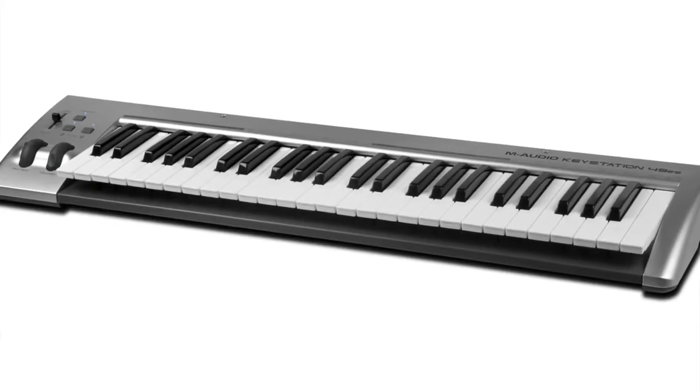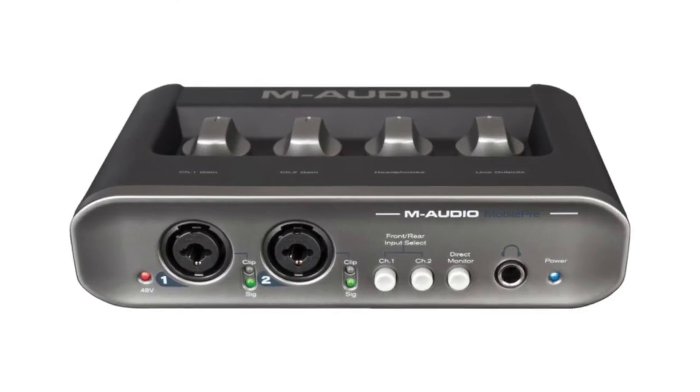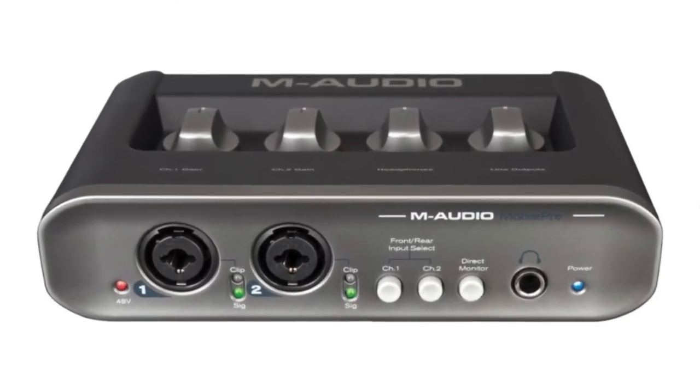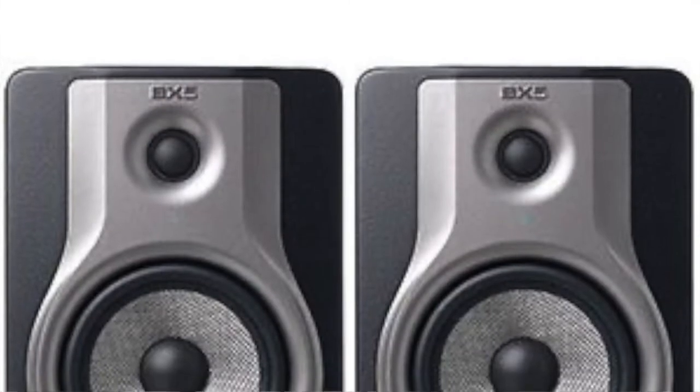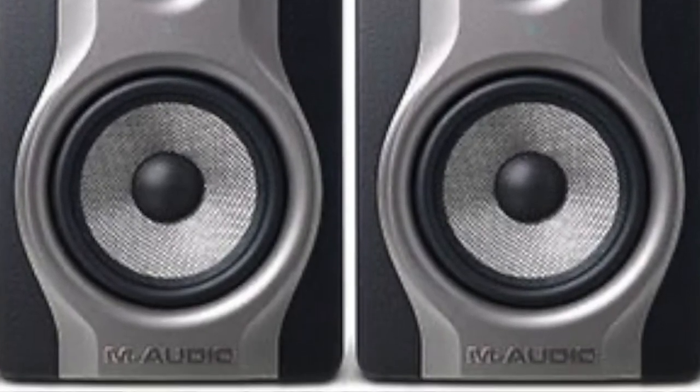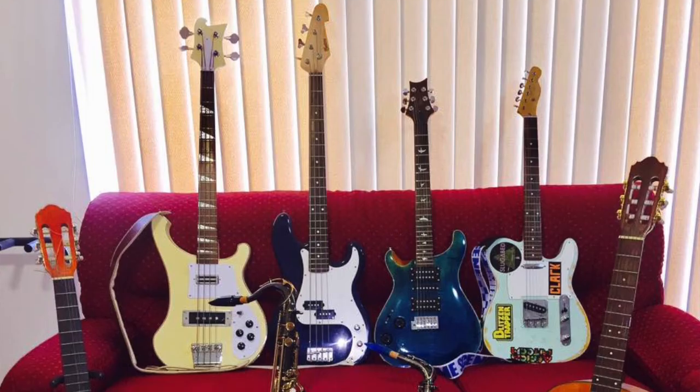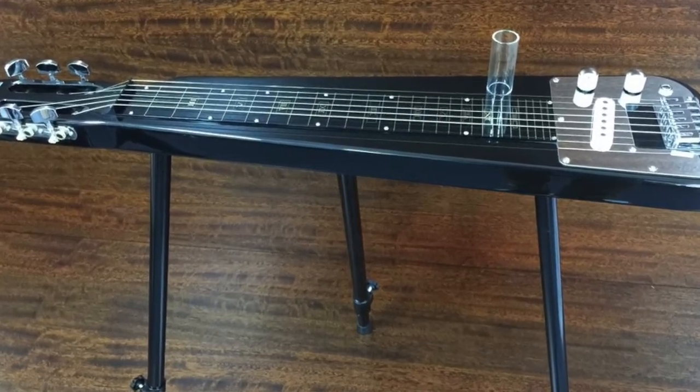So I bought myself a 27-inch iMac, and this basic setup that I've got now, this M-Audio Keyrig 49 and an M-Audio interface. And that's all I use, mainly. I've got M-Audio 5-inch speakers. Easy. I've invested a bit in my guitars and lap steel and bass guitars, saxophones, but they're all basic. If there was a fire here tomorrow, I wouldn't be crying.